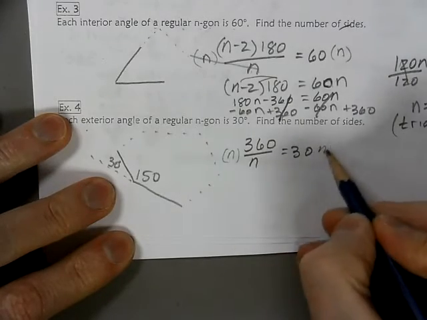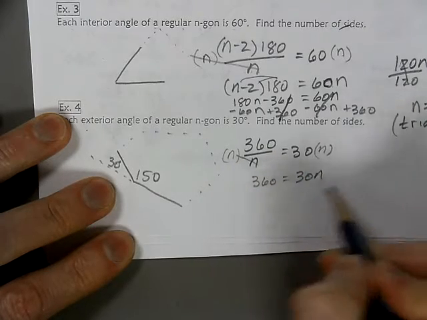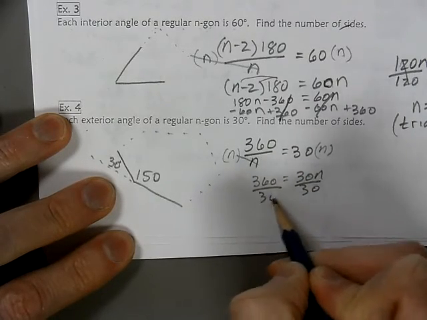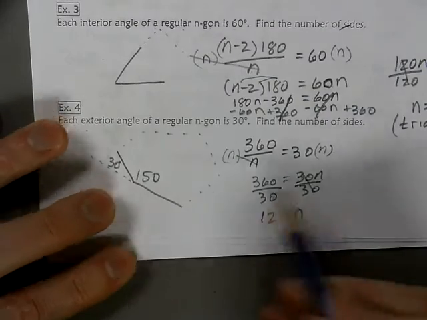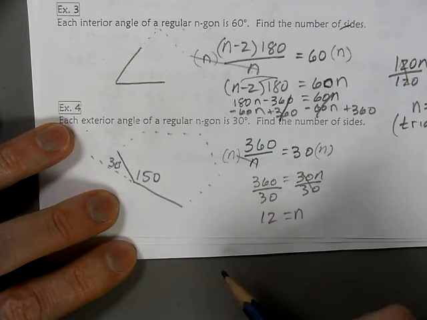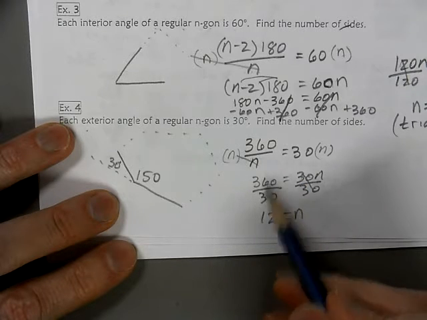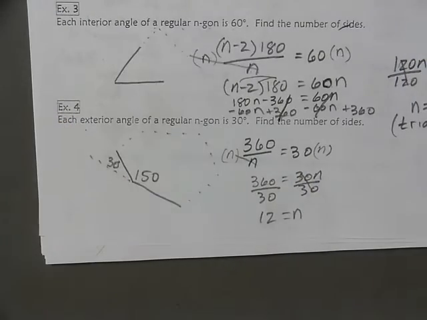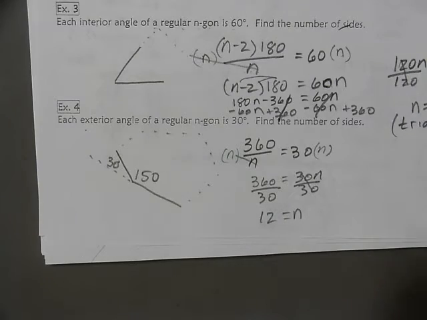Well, we multiply by n to both sides and divide by 30. 30 goes into 36 once. So we get 12.